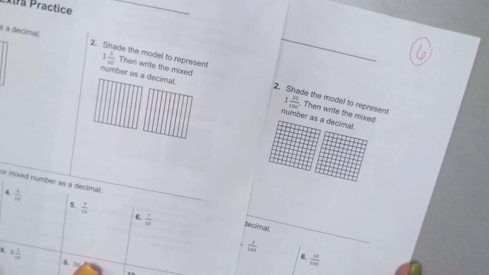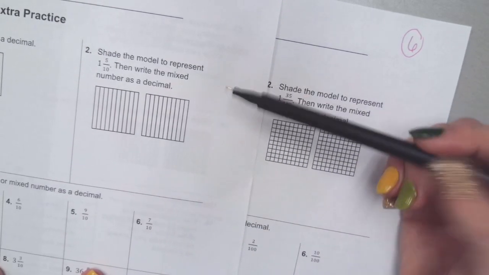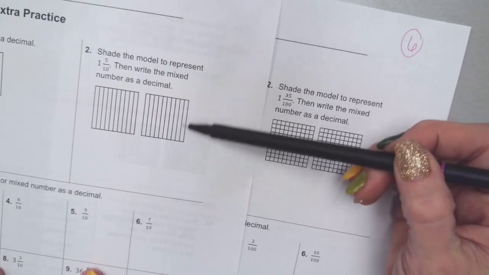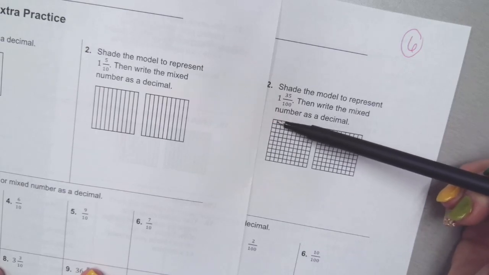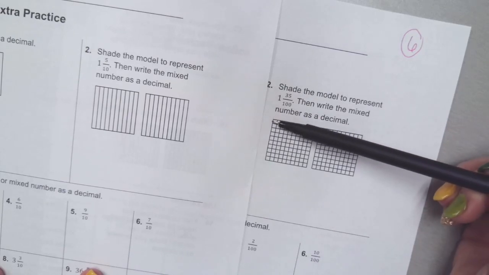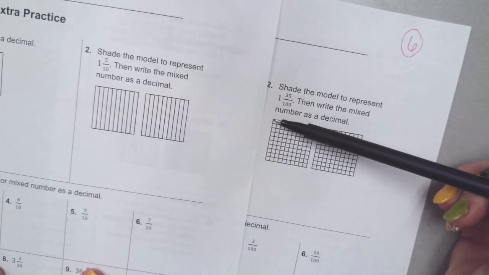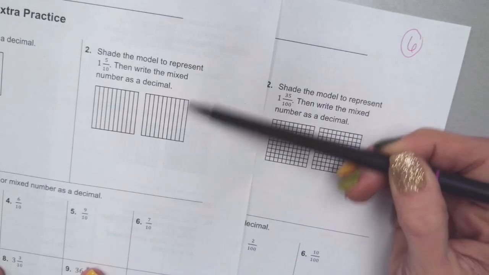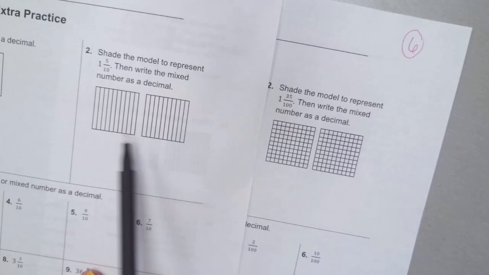The word hundredth sounds like it would be bigger. Don't you agree? But let's look at the size. The size of this compared to the size of that. So, which is bigger, tenths or hundredths? Tenths. Tenths are bigger.